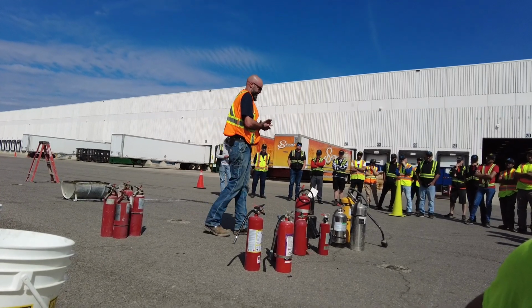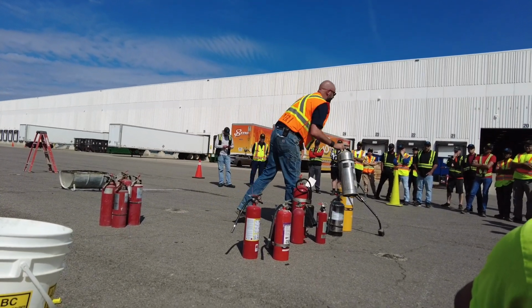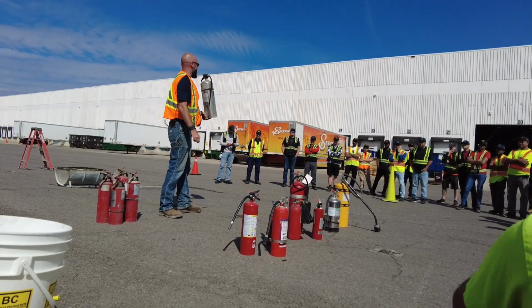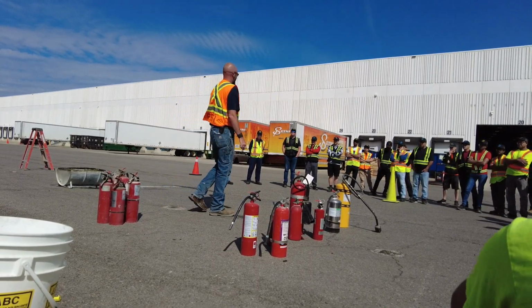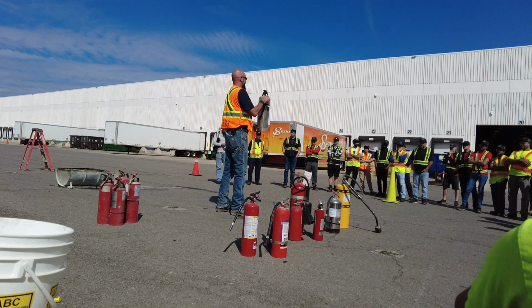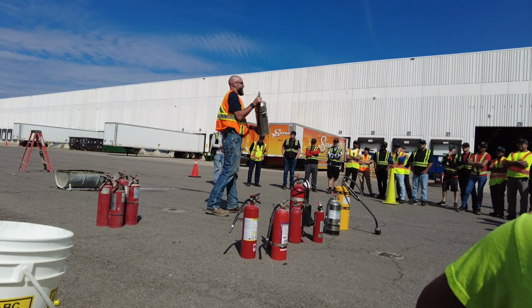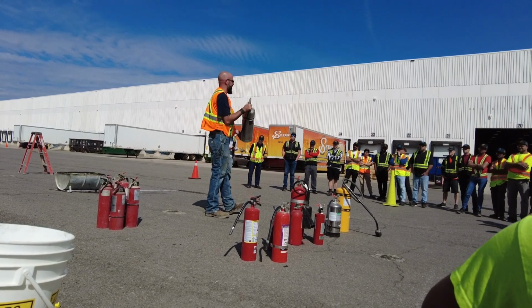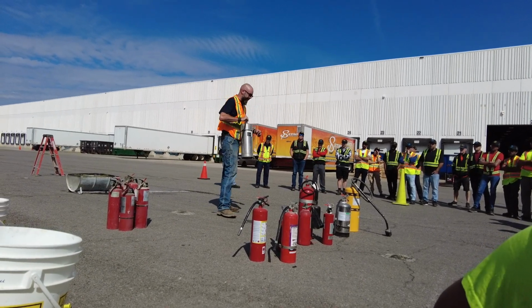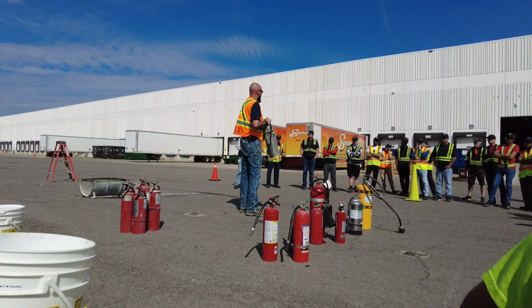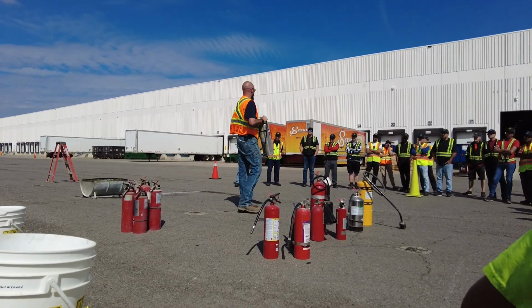All right. Let's go to the wet extinguishers. Has anyone ever seen one of these before? No? This is a water extinguisher. So this holds 2.5 gallons of water. Now, if it had the pictograms, it would say okay to use on A-type fires, no B, and no C.